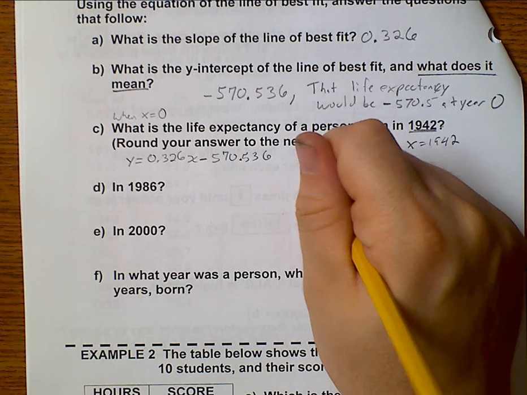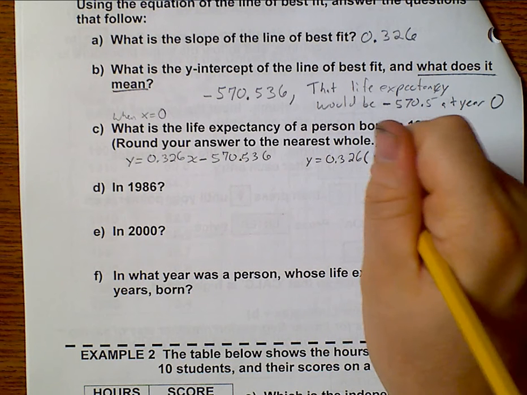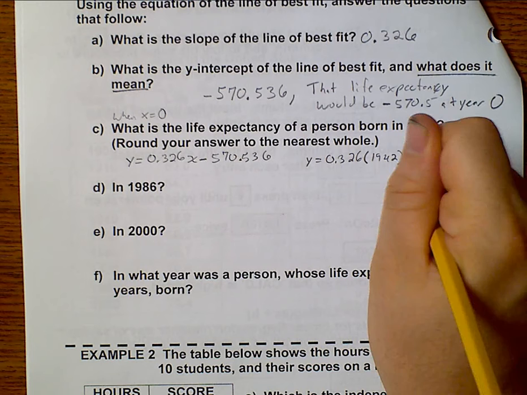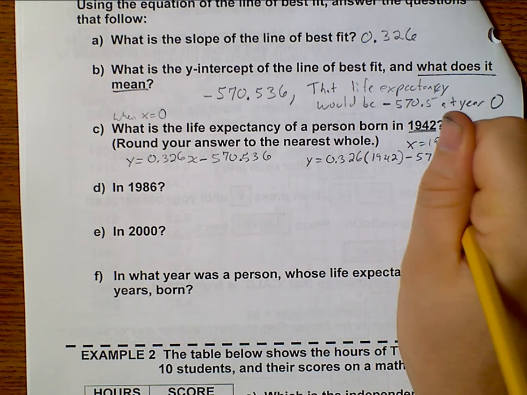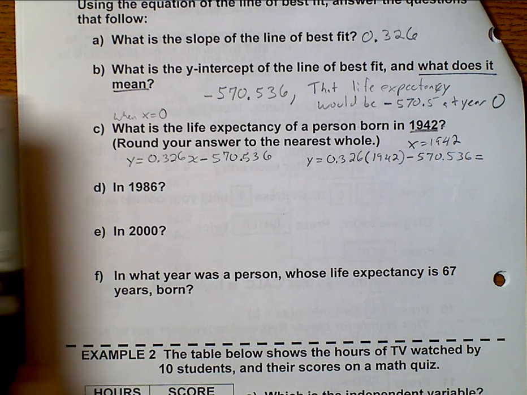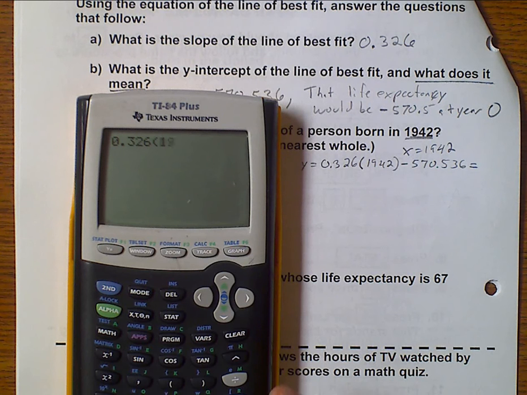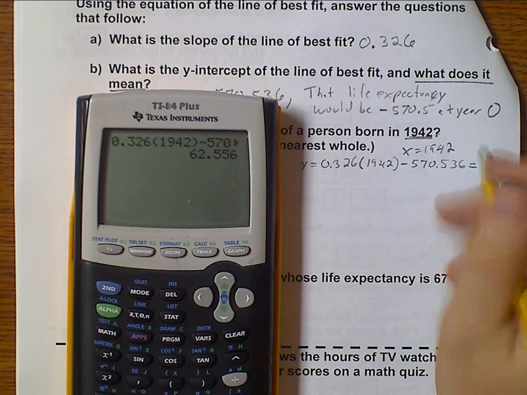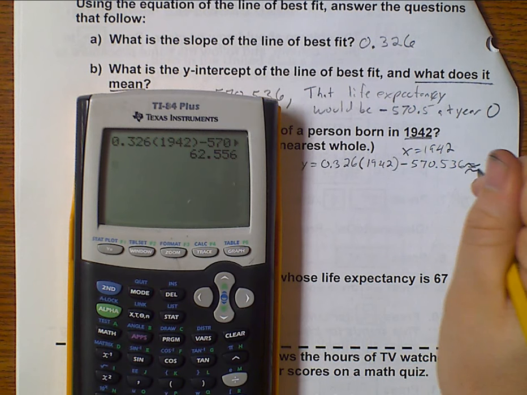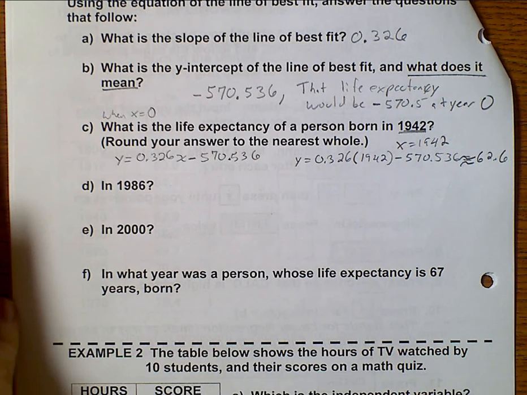So y equals 0.326 times 1942 minus 570.536. And what do I get? I'm going to put that directly into my calculator. 0.326, 1942 minus 570.536. And I get that this is approximately 62.6. Okay?